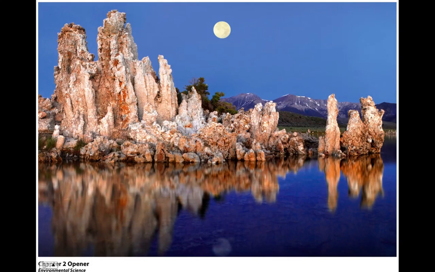So really the point here is Mono Lake is an environmental system, and if you change one factor, so just the level of water, that has many unexpected effects throughout the system. So just the level of water change can really have a large effect.